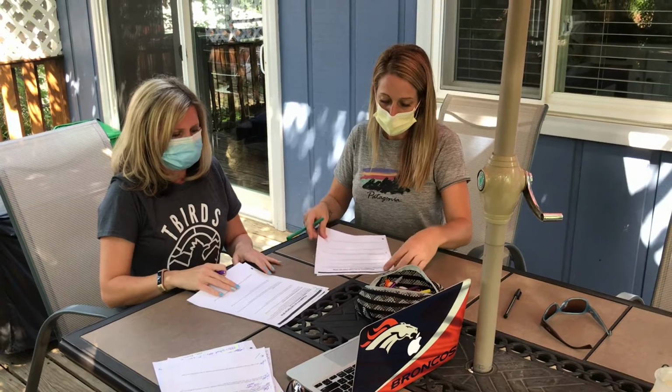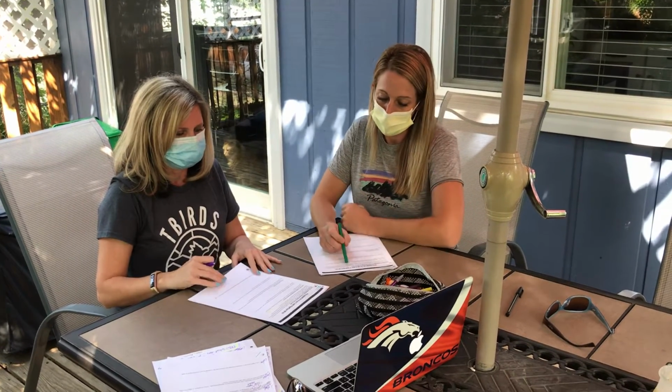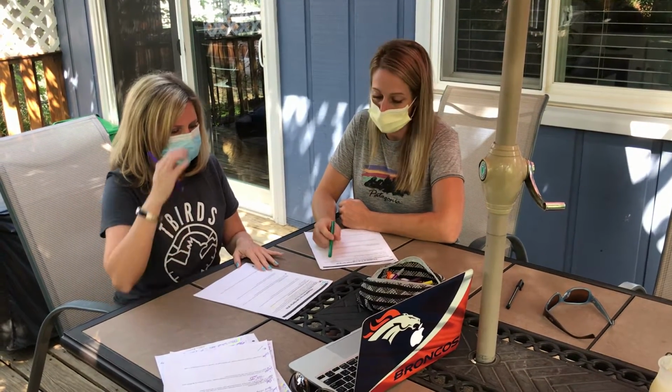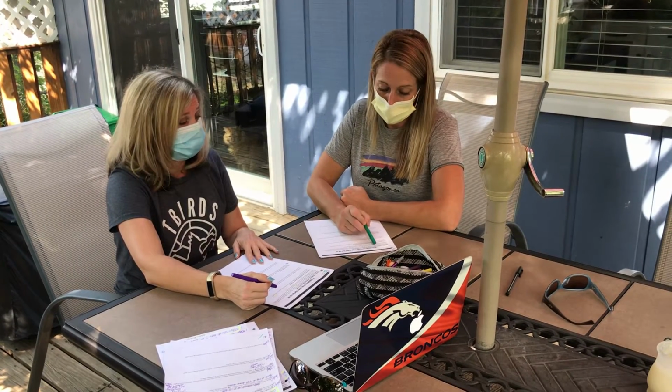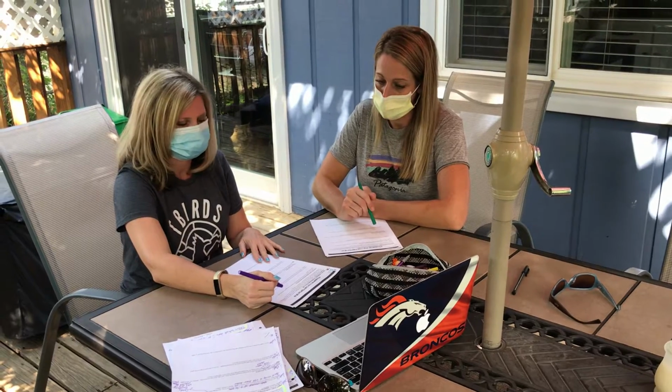The point of it is that we want kids to understand the word semi-permeable and understand what the purpose of the cell membrane is in the cell. So we have this background information to start. It's just a small paragraph.